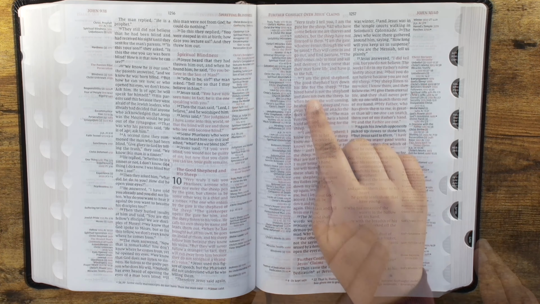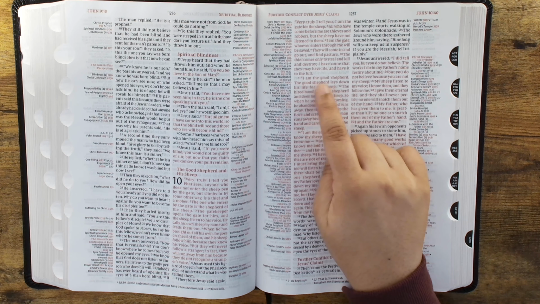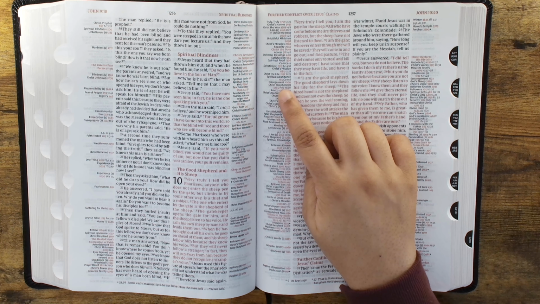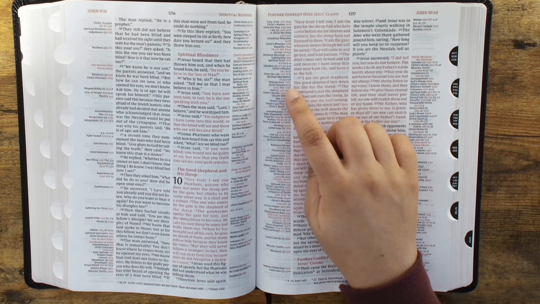Let's go there. All right. It says, I am the good shepherd. The good shepherd lays down his life for the sheep. Shepherd, that's the word. Here it is, Christ shepherd. The next verse in the chain is Hebrews 13:20. Let's go there. Now may the God of peace, who through the blood of the eternal covenant brought back from the dead our Lord Jesus, the great shepherd of the sheep. There's shepherd. And we look in the margin. The next one is 1 Peter 2:25.